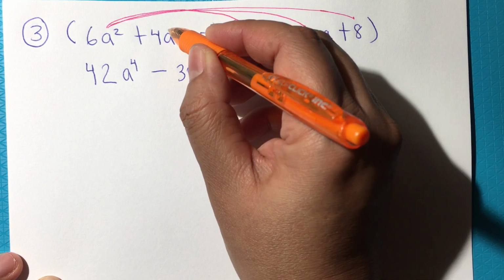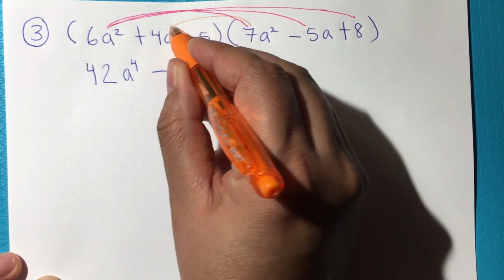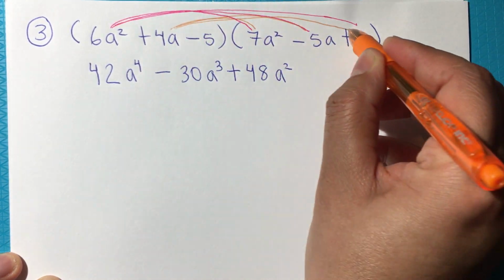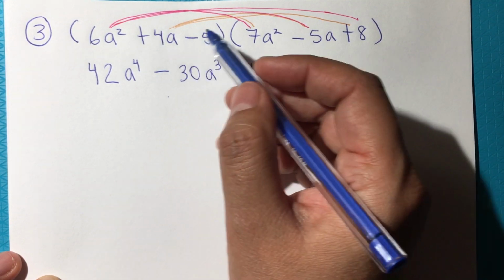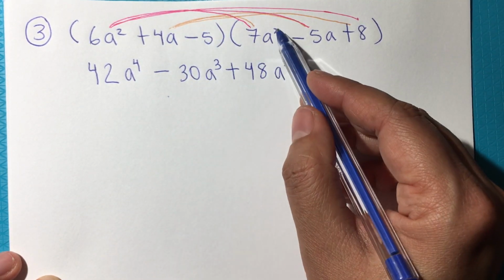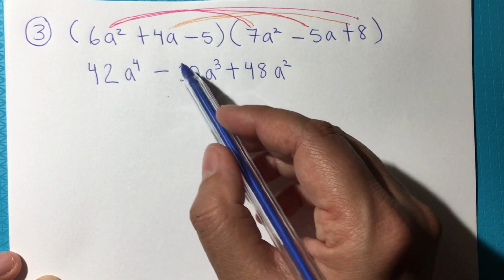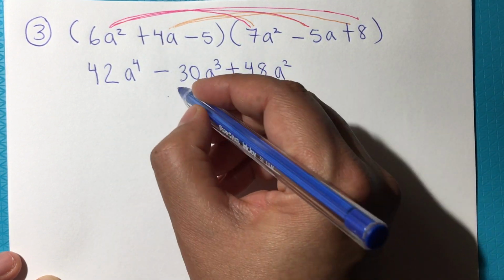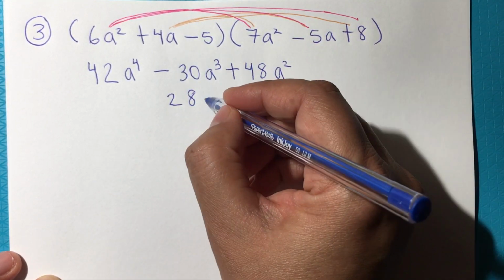For the next one, we're now going to use distributive property with 4a. Positive times positive is positive. And I noticed that I have a and a squared, so that's going to be a cubed. I'm going to arrange it right here. 4 times 7 is 28, and a times a squared is a cubed.